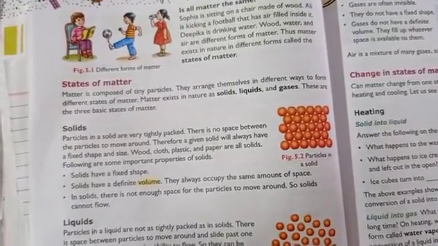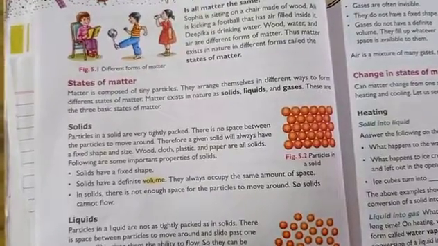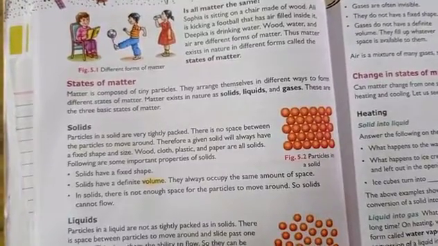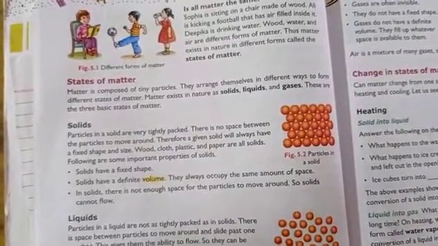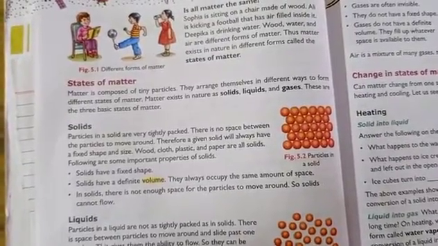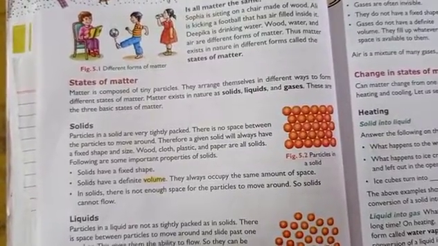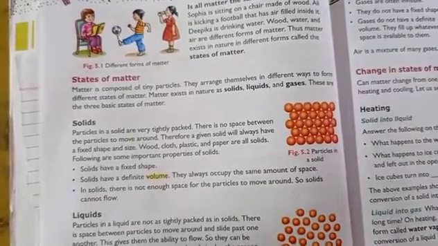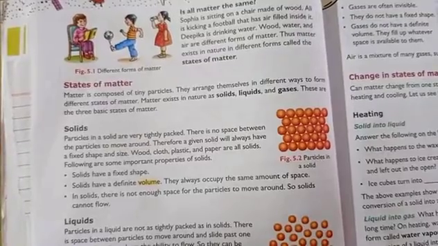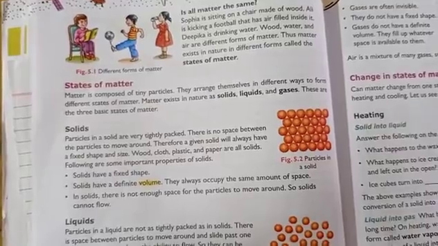Sophia is sitting on a chair made of wood. Ali is kicking a football that has air filled inside it. Deepika is drinking water. Wood, water and air are all different forms of matter which exist in nature. Thus, we can say that matter exists in nature in different forms, and these different forms are also known as the states of matter.